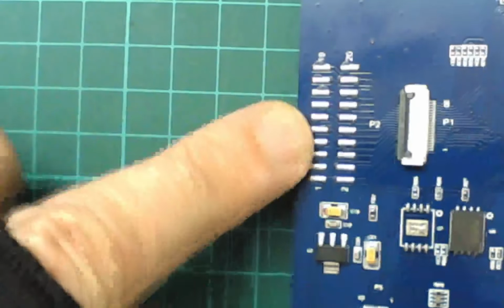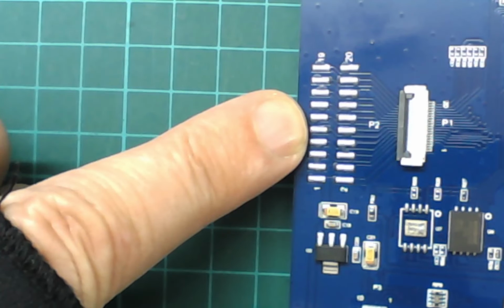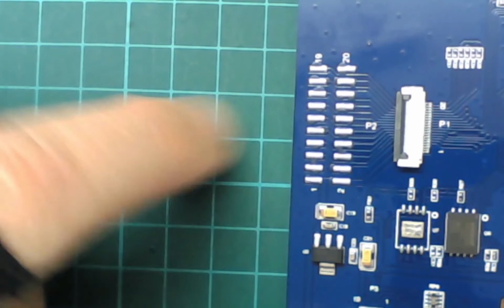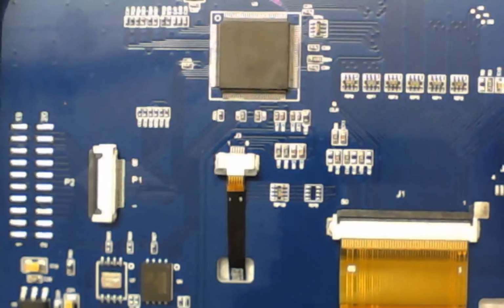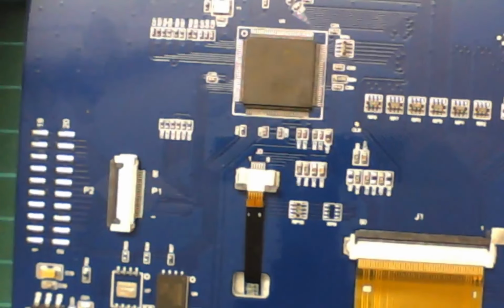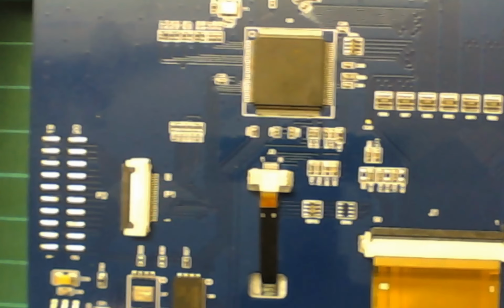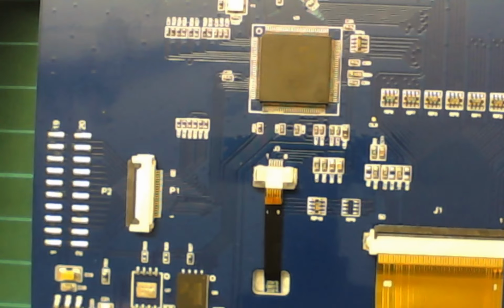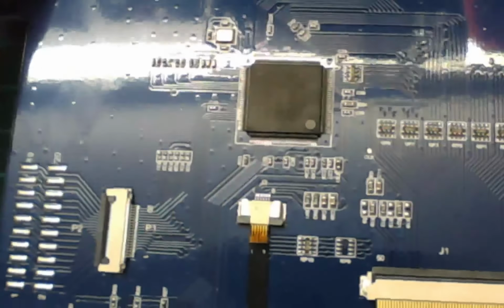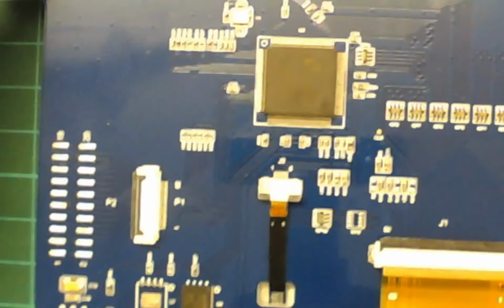This connector does touch as well as obviously the GLCD capabilities, and it's blue. This is blue. This is important because there will be a video for the black one. The black one is a later product, and if you're going for the larger resolution of 1024 by 600, you should get a black PCB, and I've listed those on the GitHub website.